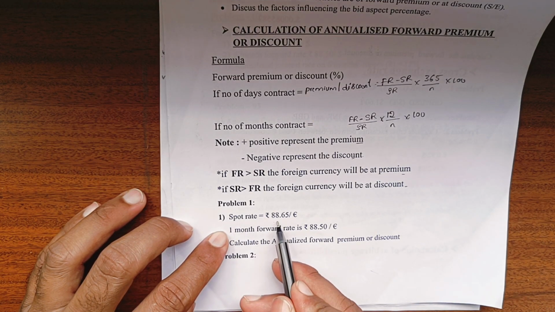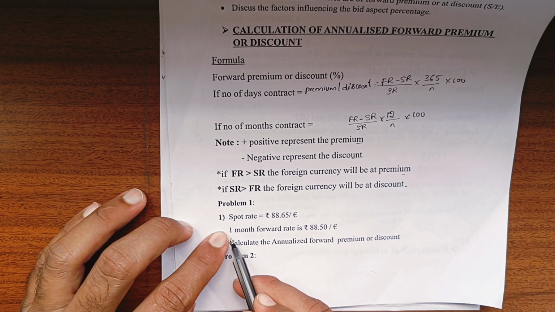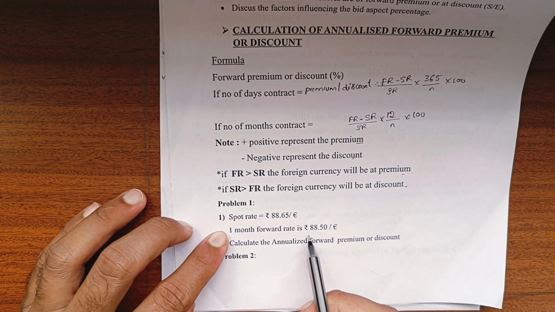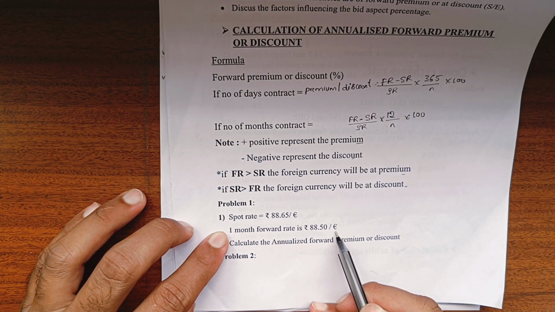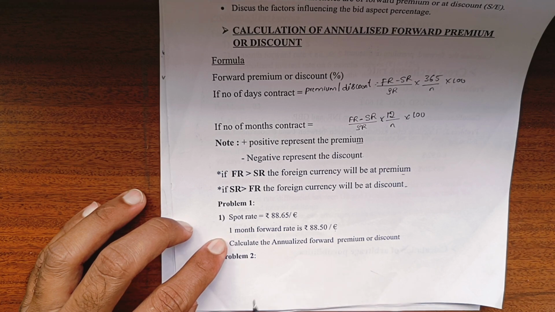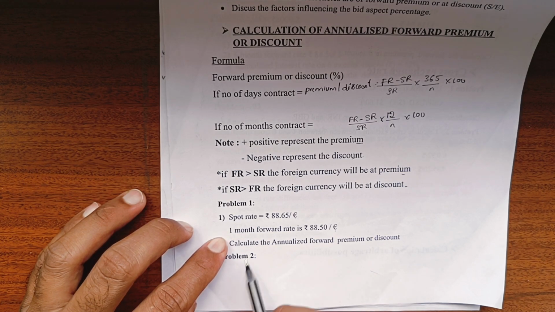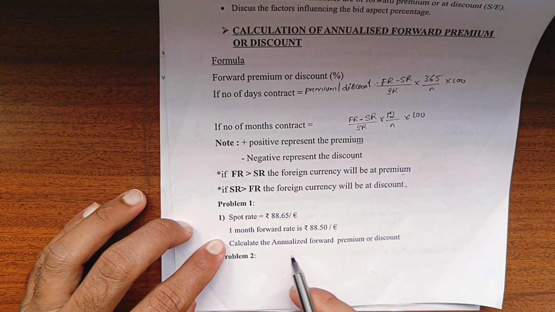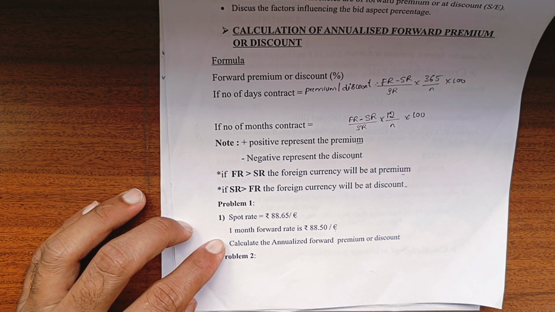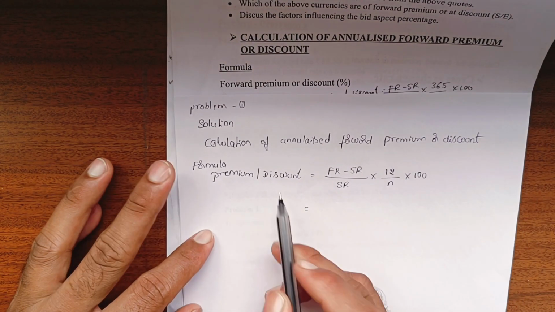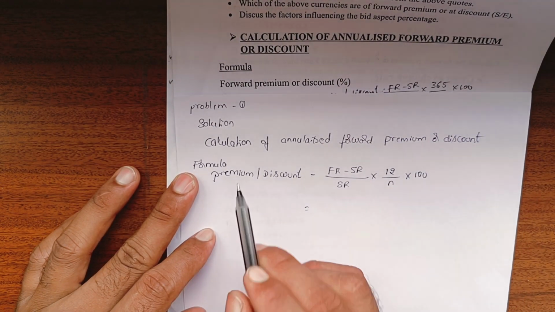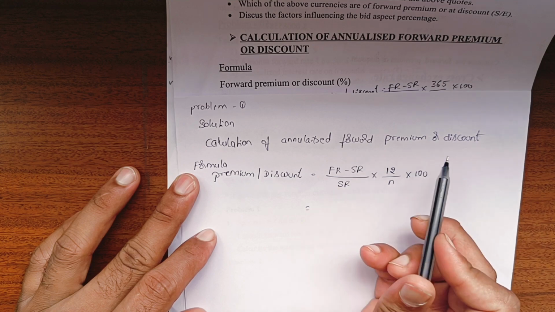The spot rate is 88.65. After 1 month the forward rate is 88.50. Then after 1 month, this will be the rate for 1 euro. Today the amount is 88.65. After 1 month, the forward rate is 88.50. We need to calculate whether it is a premium or discount. Understood? We need to calculate the annualized forward premium or discount. So coming to solution number 1, calculation of annualized forward premium or discount.